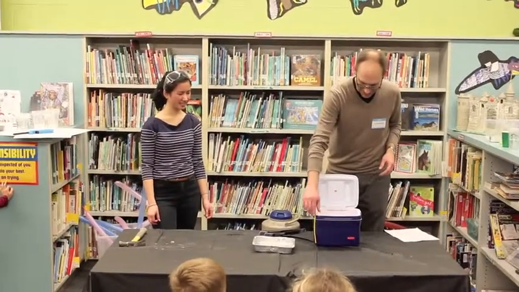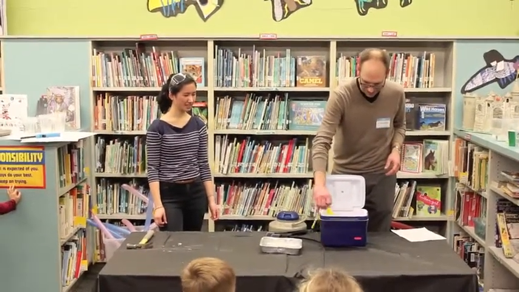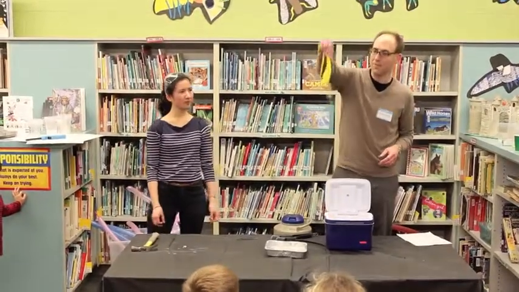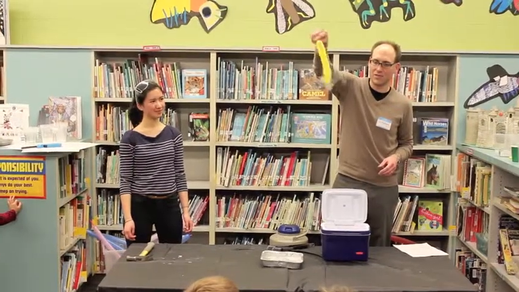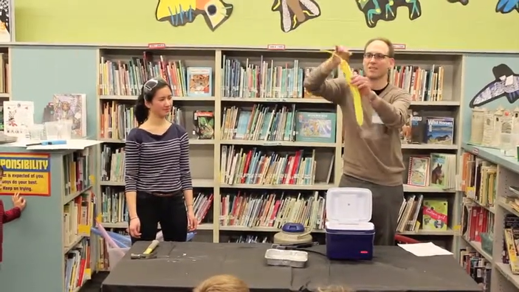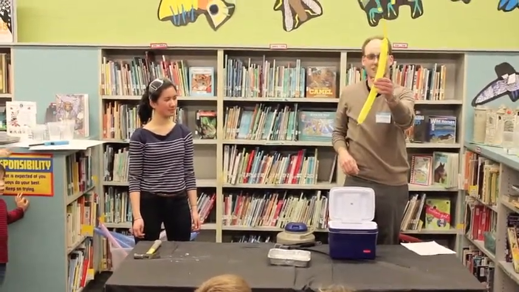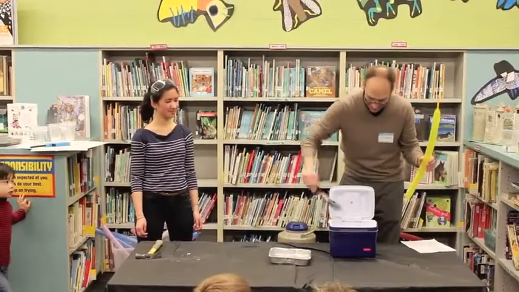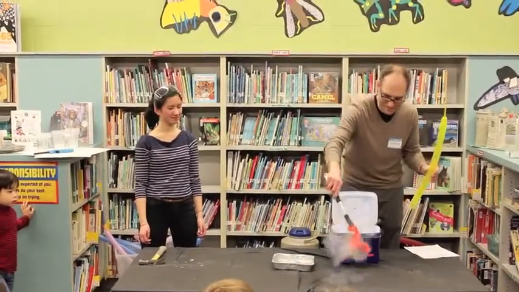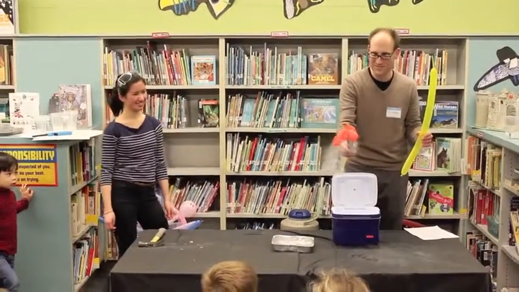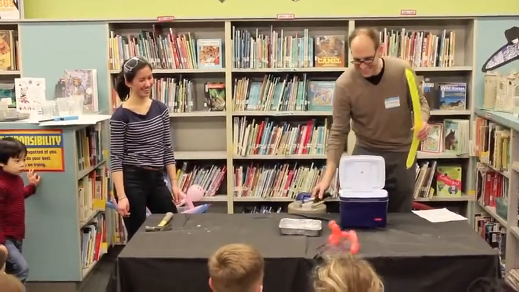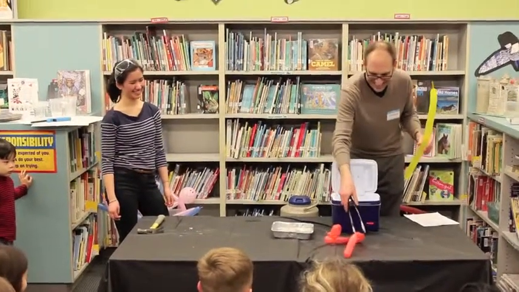All right, now one of the neat things here, when I pull this out, look carefully. At the bottom, you're going to see a liquid. That's actually liquefied air. It's so cold it liquefied the air, separated it out, and then of course the balloon heats back up.